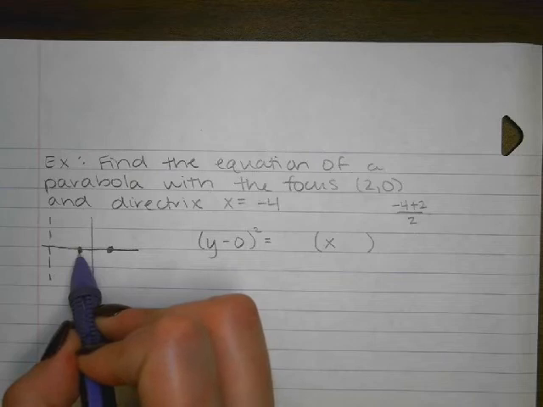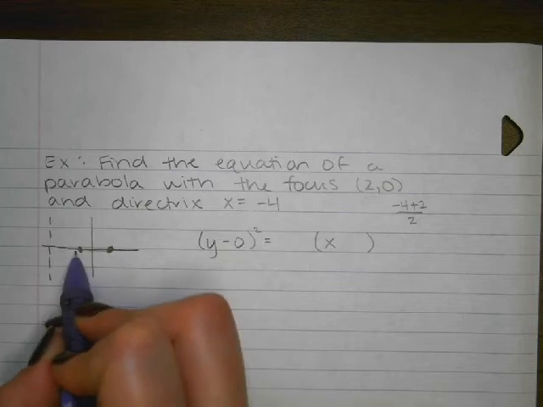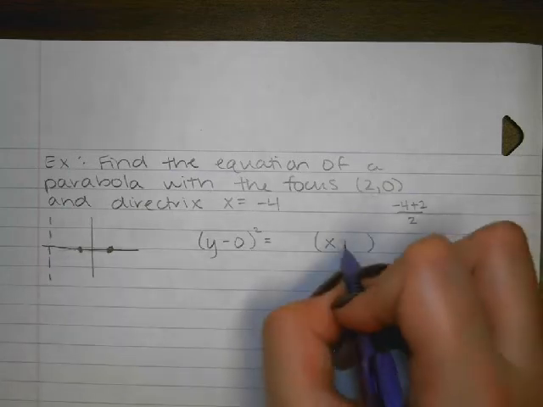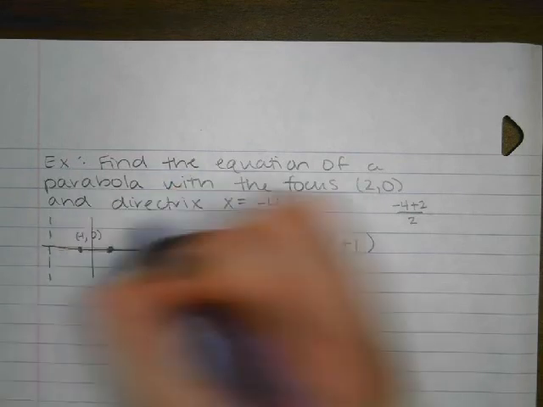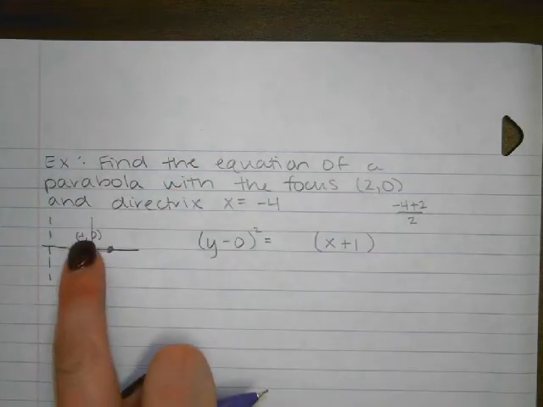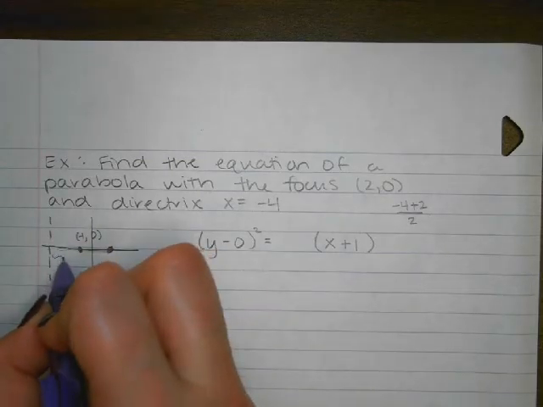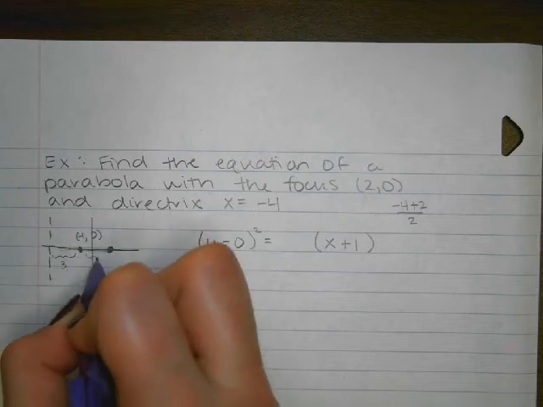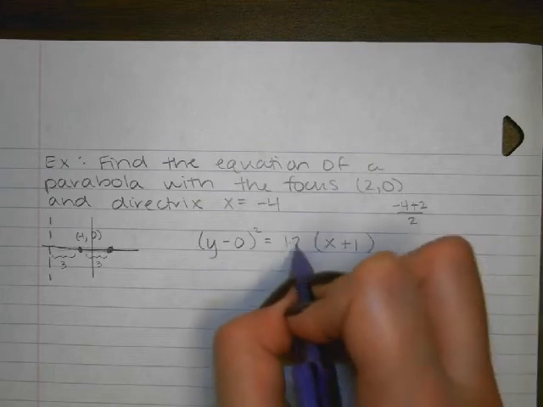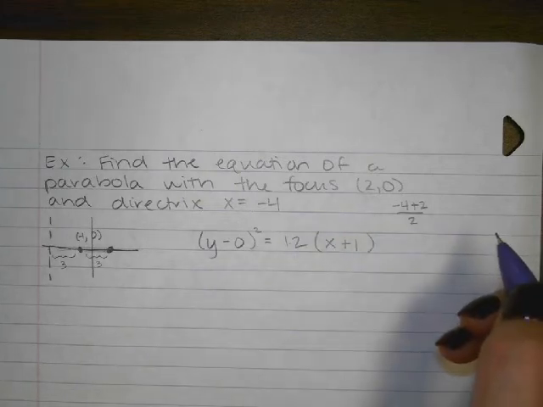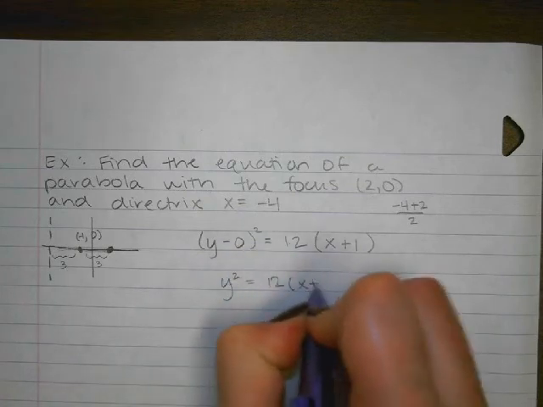Does it make sense for that x-coordinate to be -1? Absolutely. This distance right here is 3, and this distance right here is 3. So I'm going to put plus 1. We have our vertex at the point (-1, 0). Since these have to be equally distant, they're each 3, and that distance is your p-value. So this number right here would be 4 times 3, which is 12. And there's our equation. If we want to write it in the simplest terms, we would write it like this.